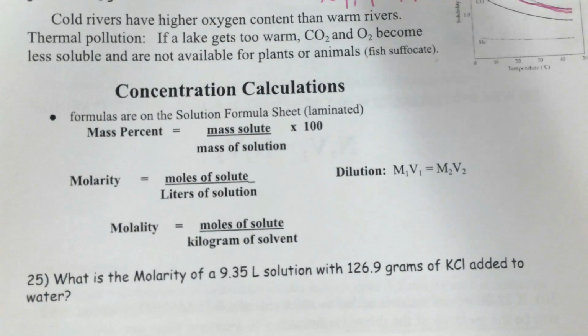Okay, so video number 4 for chapter 13, we are going to talk about concentration. Now, concentration can be calculated quite a few different ways. Concentration means how much solute per that solvent, okay? So when I'm dealing with acids in class or somewhere, I'd want to know, hey, what concentration was that?